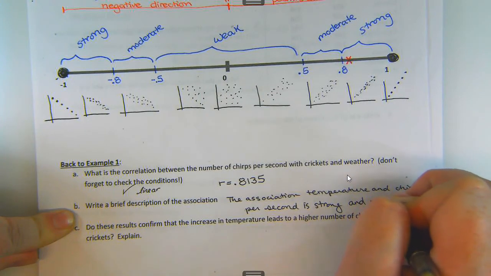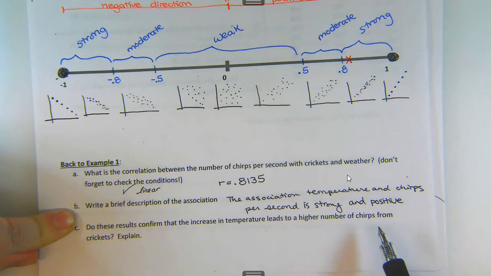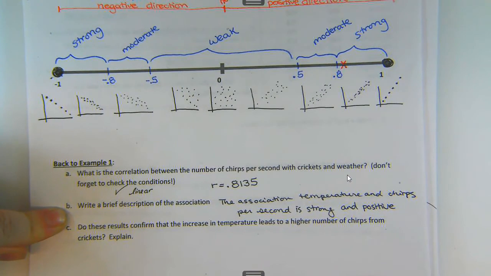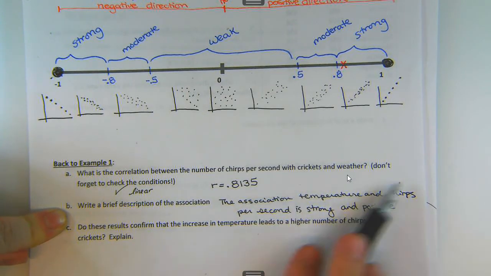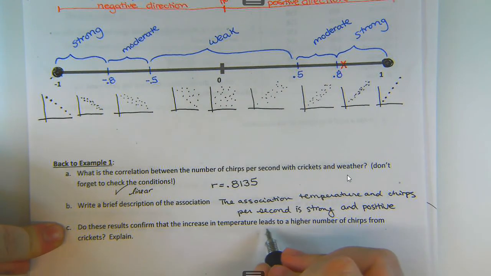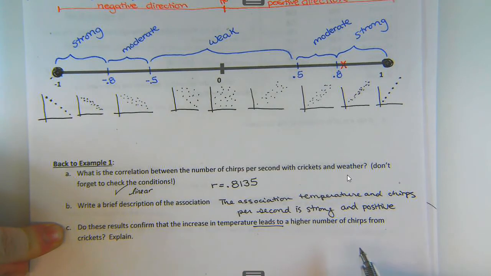So this gives us the idea that they're strongly related to each other. Again, that doesn't confirm a cause and effect relationship. There's still possibilities of a lurking variable, but we see a strong association between the two and an increasing association. Positive gives us an idea of the direction. And then, like I said, do these results confirm that increased temperature leads to a higher number?